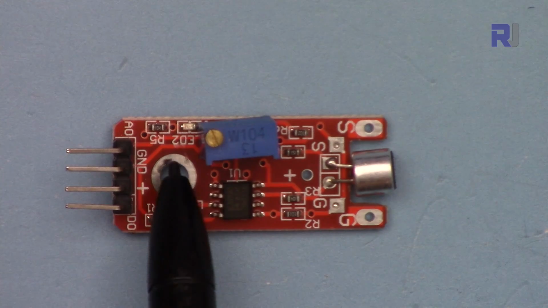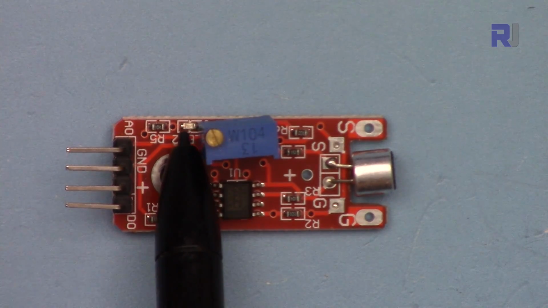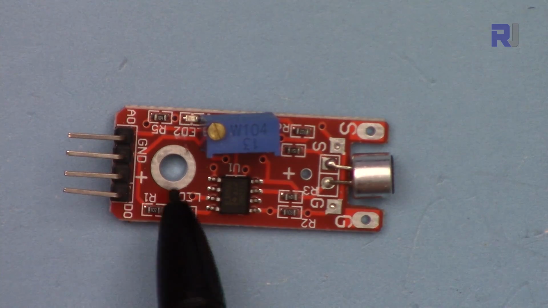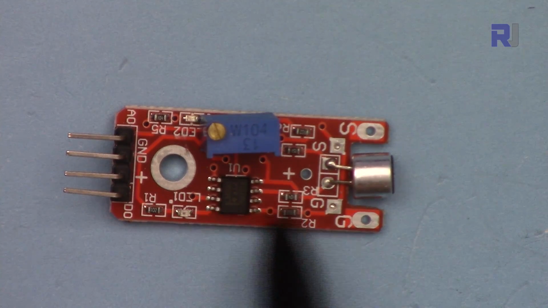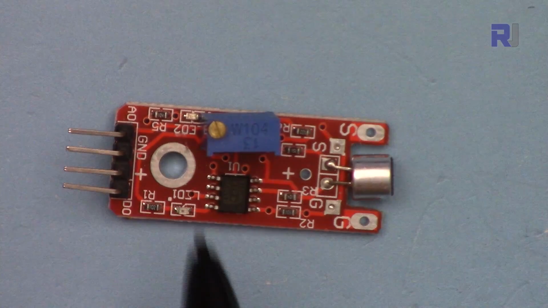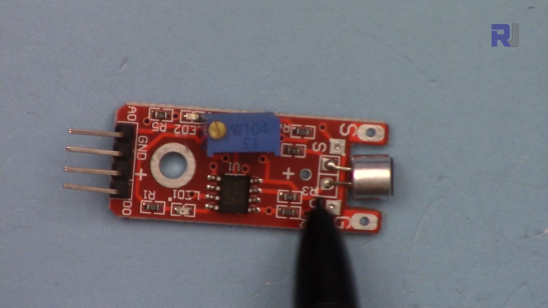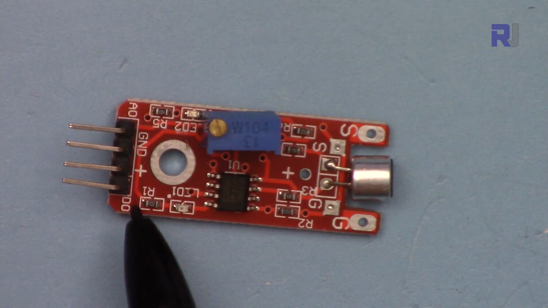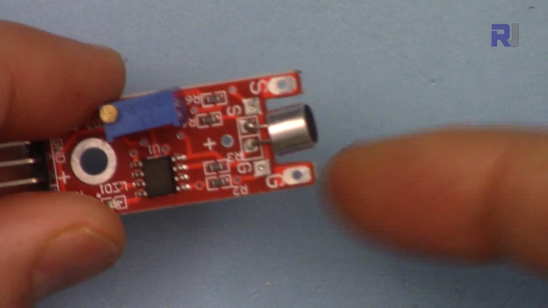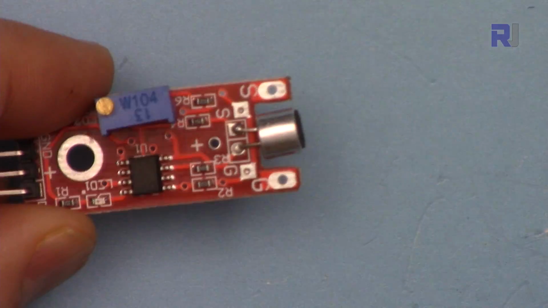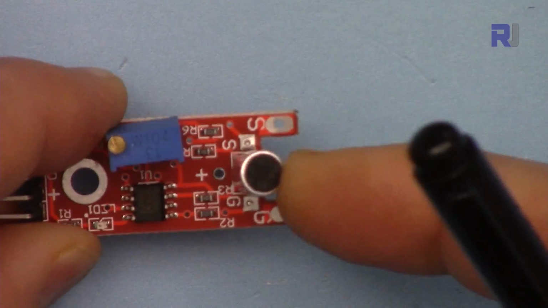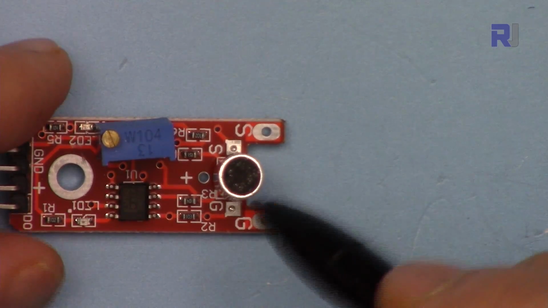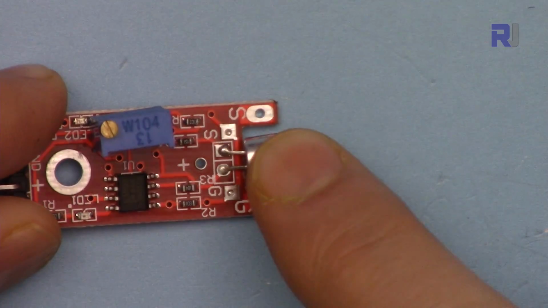We have 2 LEDs. One LED or light indicator is here, the other is here. This is the power LED. Once you connect the power, this will turn on, indicating that the module receives power. The other will turn on when the signal or audio is detected, and the signal goes through this DO pin. You might sometimes receive this module with a smaller microphone. The microphone might be pointed up, but you can change the direction, whichever direction you want.